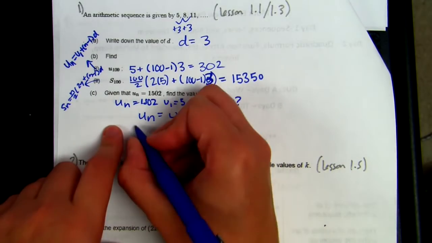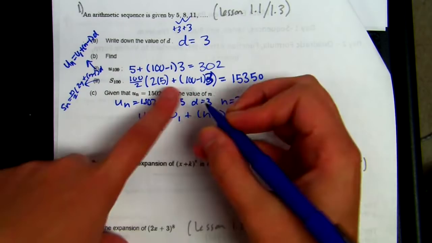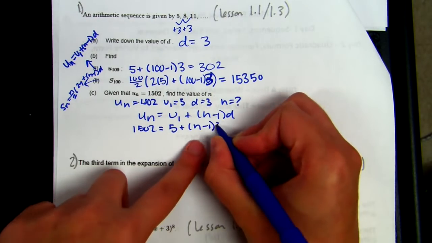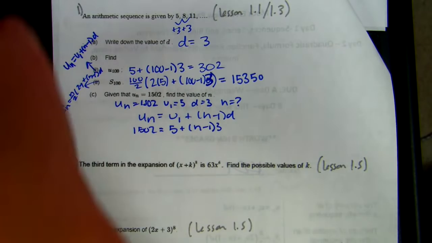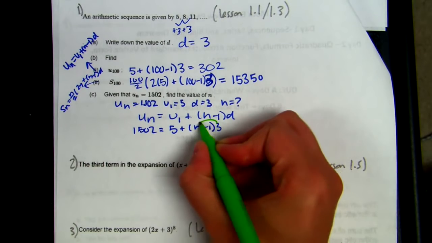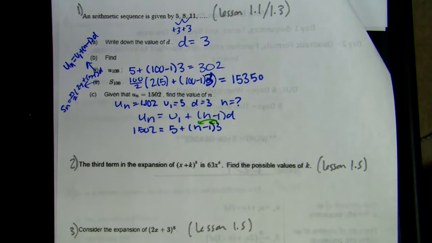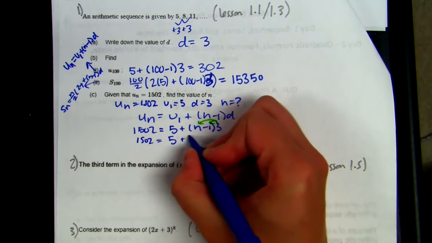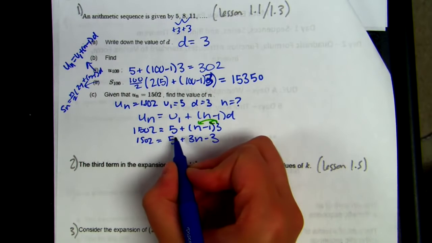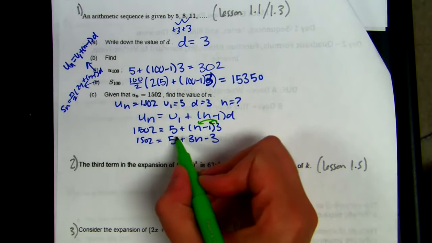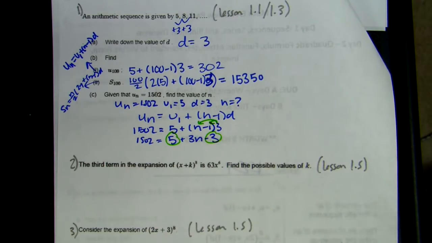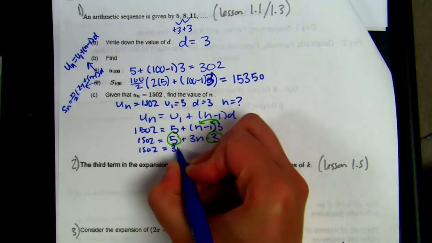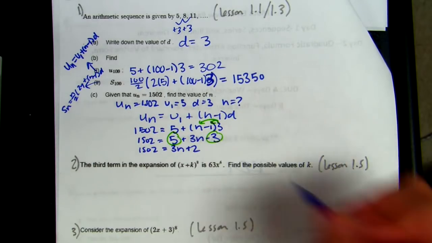So we know that u n equals 1,502. My first term is 5 plus n minus 1 times d, which is 3. Next, I'm going to distribute this 3 to both of my terms to solve. So I have 1,502 equals 5 plus 3n minus 3. I'm going to combine my like terms. I can combine 5 and negative 3. I'm going to say 1,502 equals 3n plus 2 because 5 minus 3 is 2.